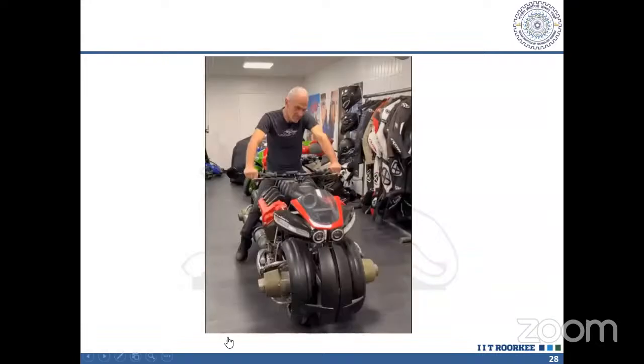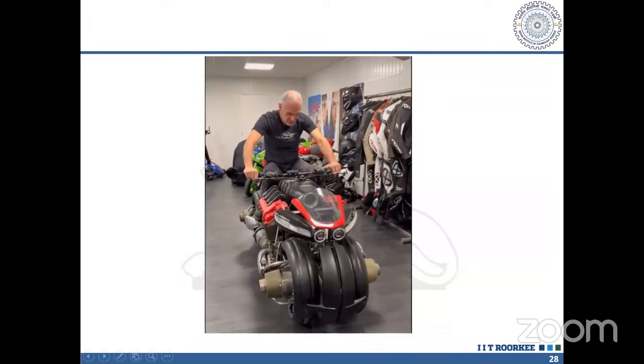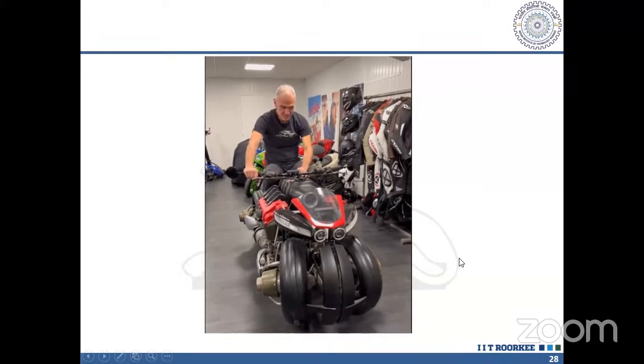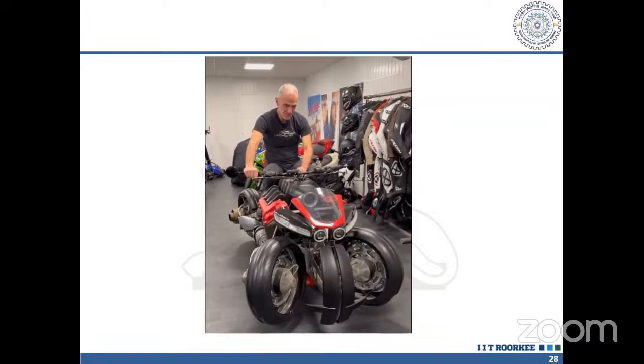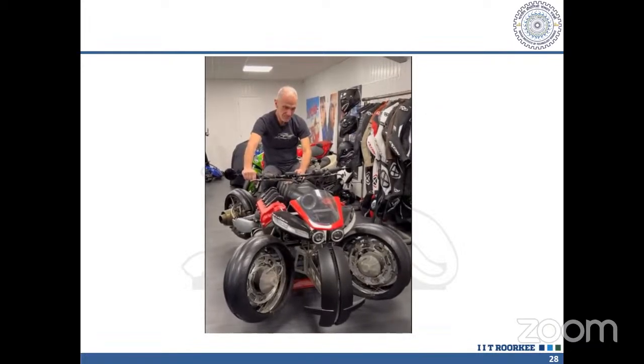So these are some other videos. This is a motorbike. It can convert into a drone system. It can fly also. So these are the kinds of technologies on which researchers are continuously working.